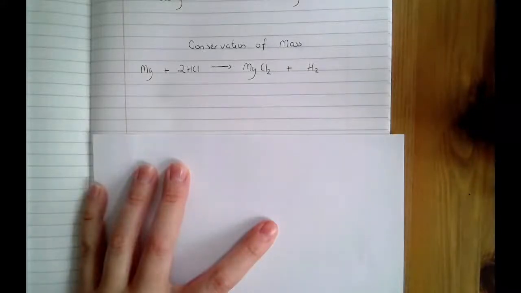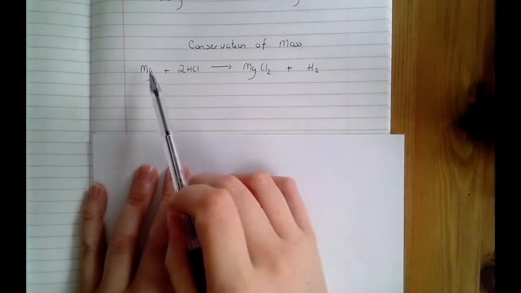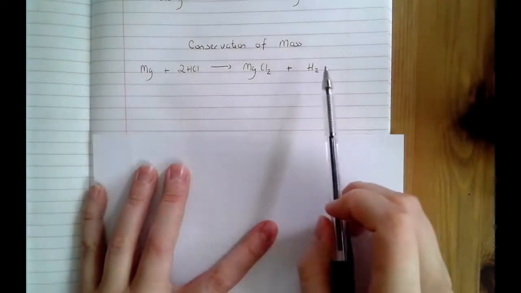So in this video we are going to look at the conservation of mass, which is part of the CC9 calculations topic and can come up on paper 1 or on paper 2. So I have written out a balanced equation for you.